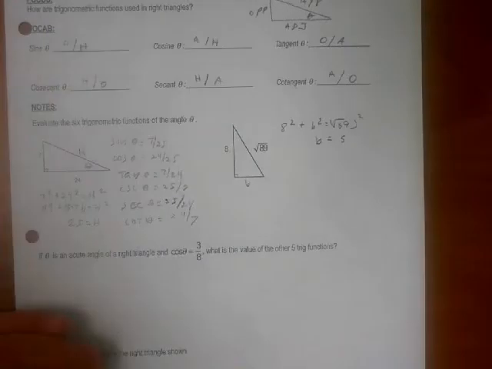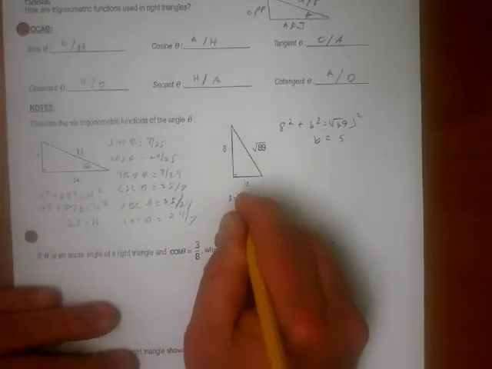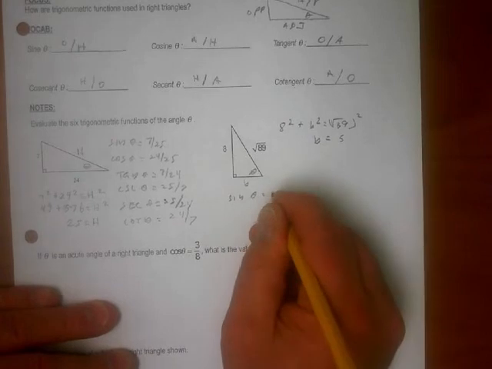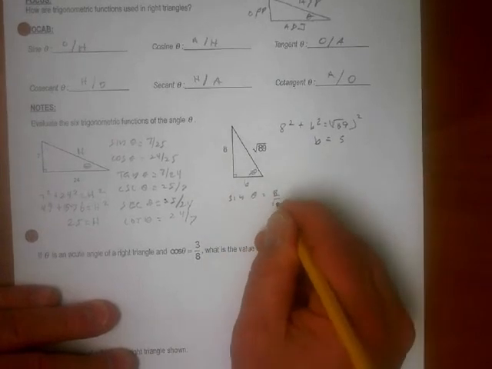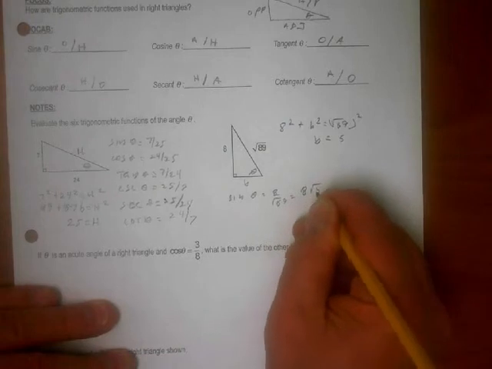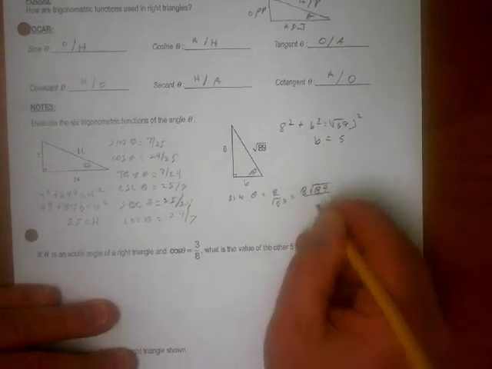Now you're going to do the same thing. By the way, theta's here. Sine is 8 over square root of 89. And when you rationalize that, you get 8 square root of 89 over 89.